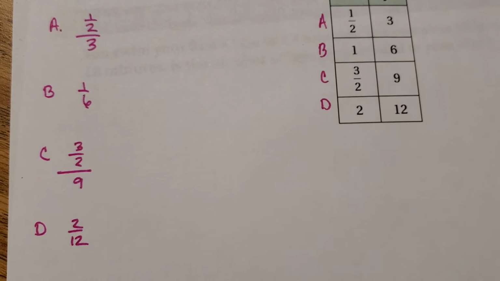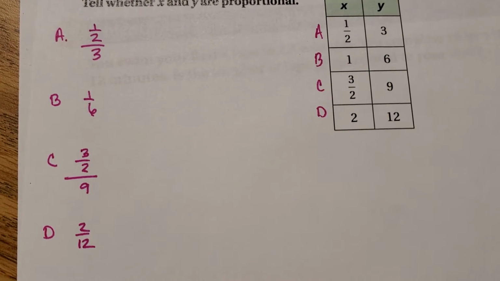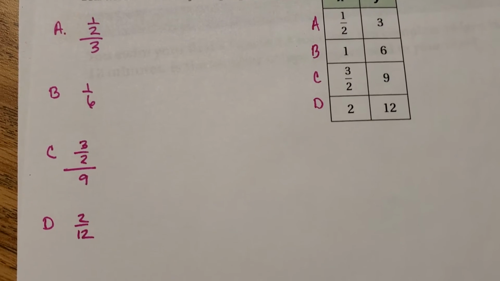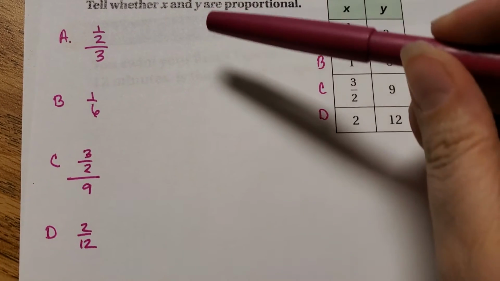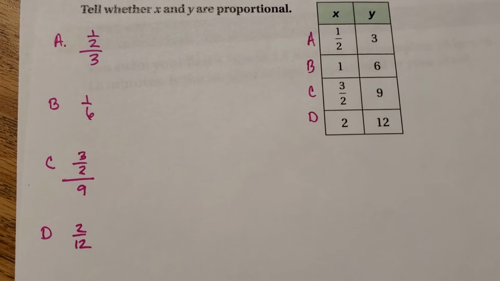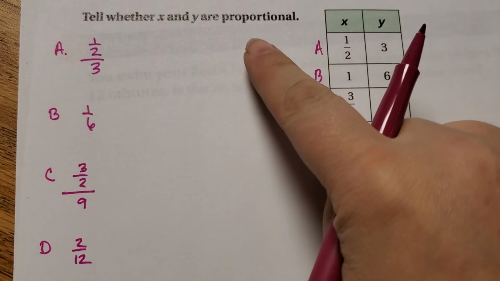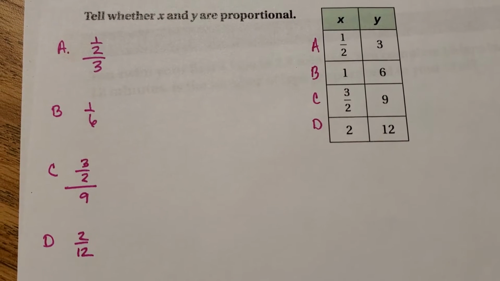B is reduced. It's simplified. It's done. D needs to be simplified, which means it needs to be reduced. So we're going to make that a little bit smaller. We're checking to see if all 4 of these match. These all 4 need to equal the same ratio. If they equal the same ratio, they're equivalent. And if they're equivalent, then we can say, yes, they're proportional. Okay? So again, you have 3 minutes.